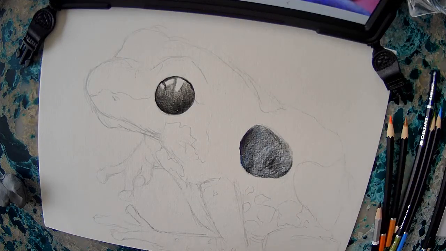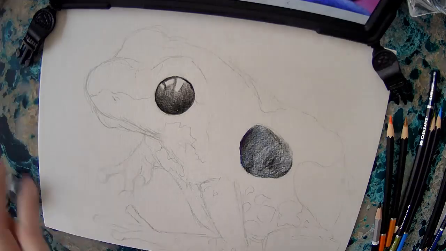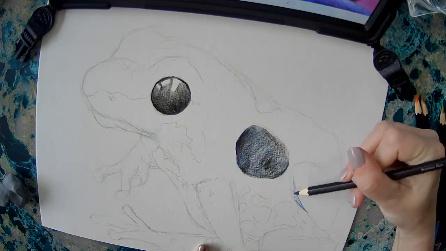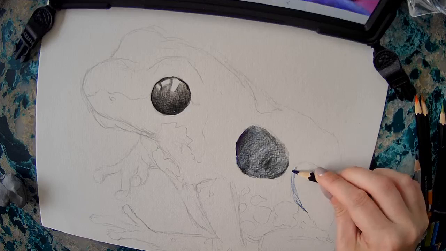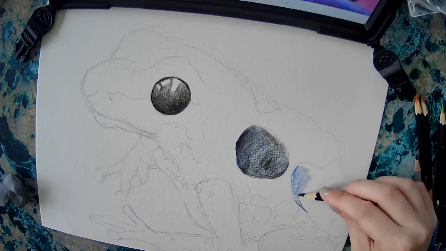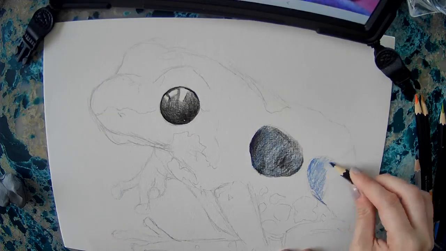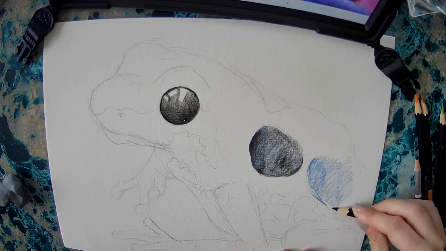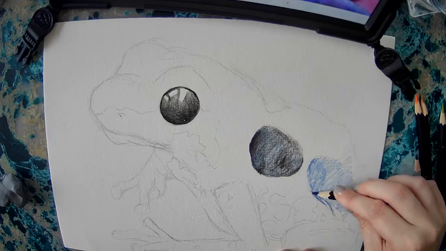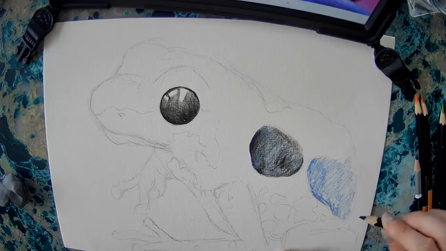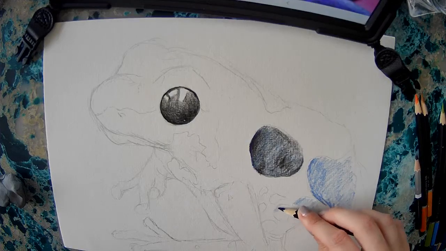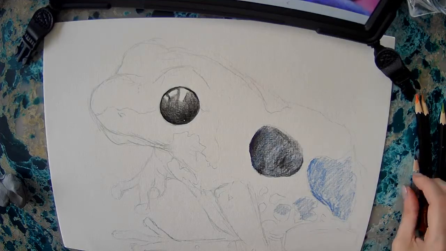Oh, wrong pencil, I'm picking up the wrong one, or am I? No, get rid of that one. I want the purple on the page again. Roughly putting colour down. And black on top.